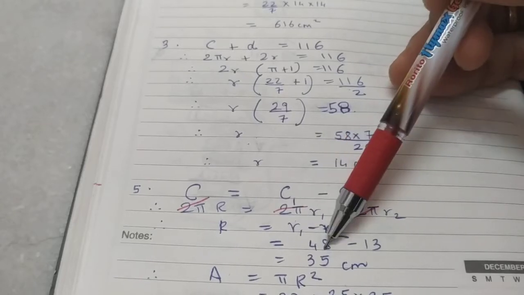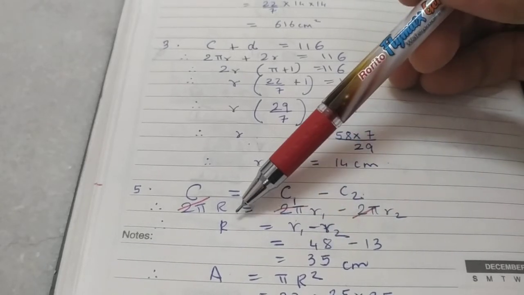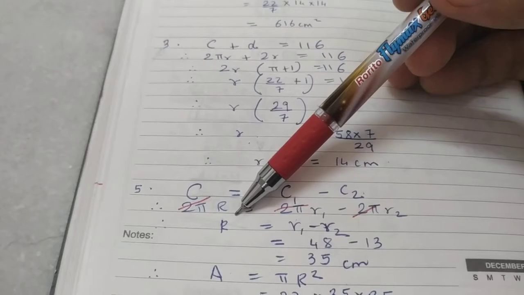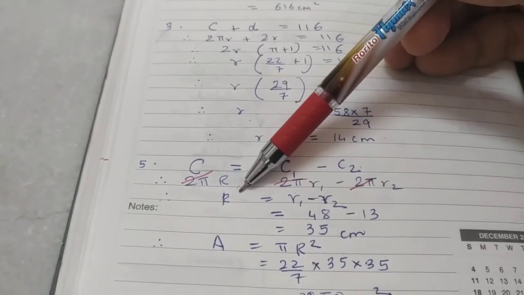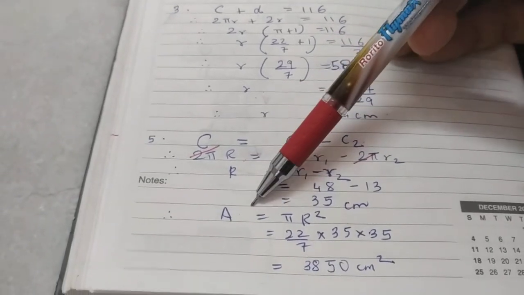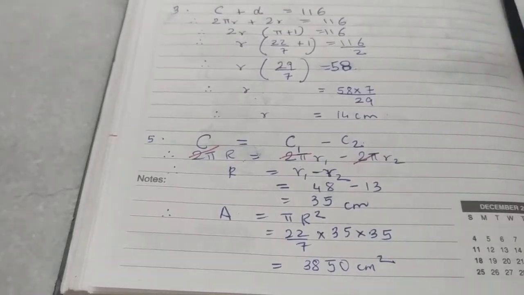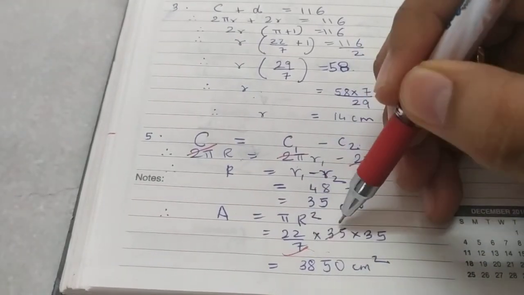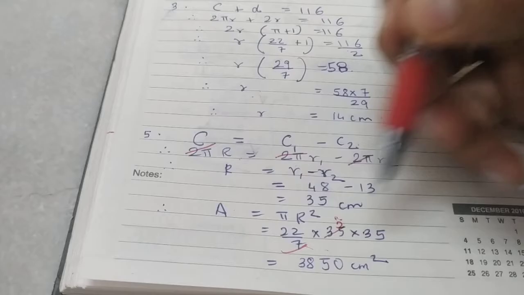Substitute the values and get the radius of the third circle. It's not the big circle, it's the third circle. And then using that value we can find the area in centimeters squared. So 7 ones are 7, 7 fives are 35, and then multiply these.